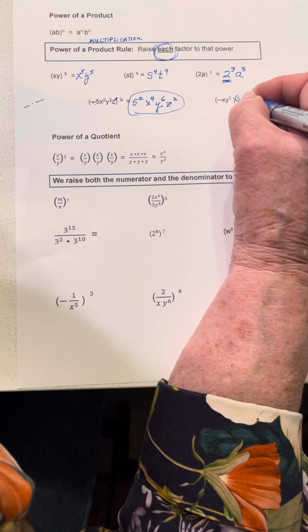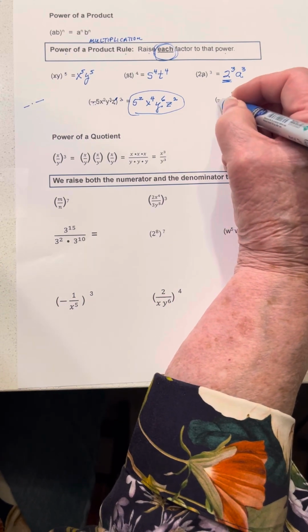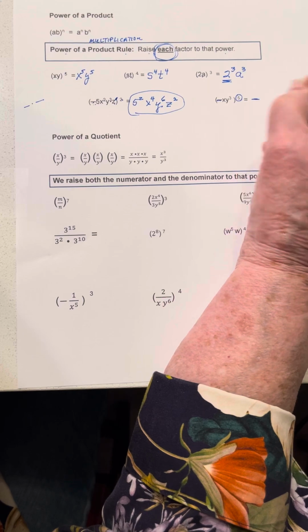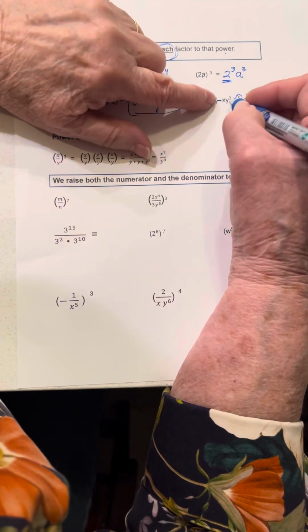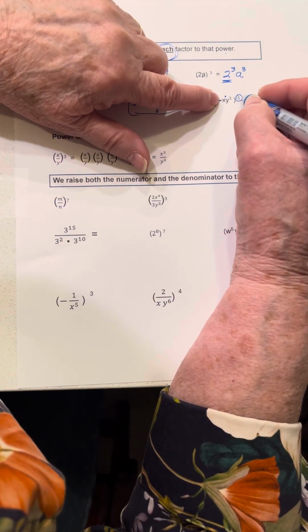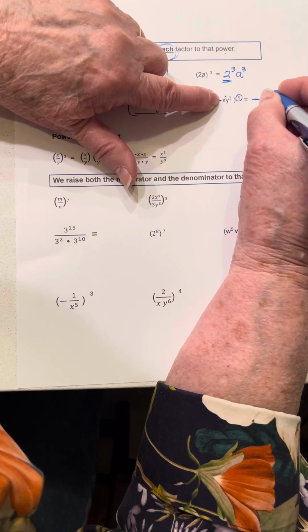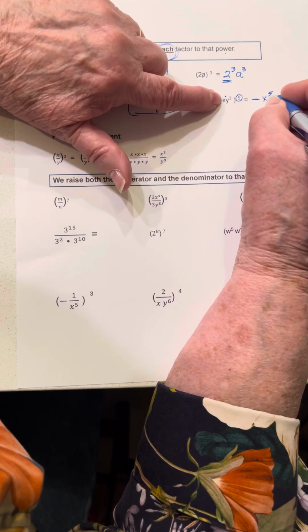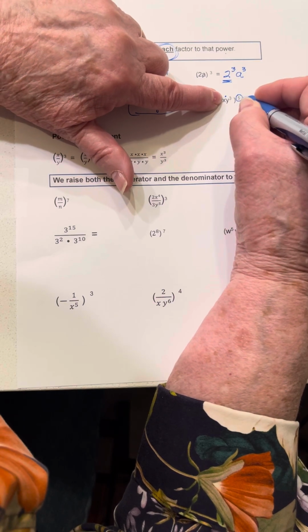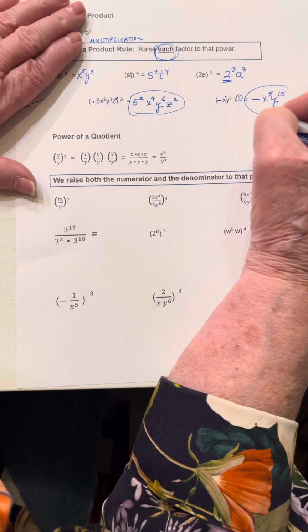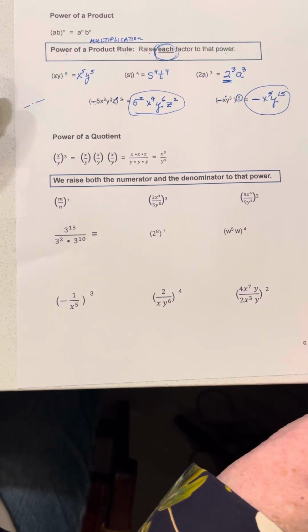Now we're taking this to the fifth power, which means we're going to have an odd number of negatives. So we know that that means it's negative. And now we're going to take x to the first power to the fifth power. So that's going to be x to the fifth, 1 times 5. Now y cubed to the fifth power would be 3 times 5, which is 15. So there's our answer.